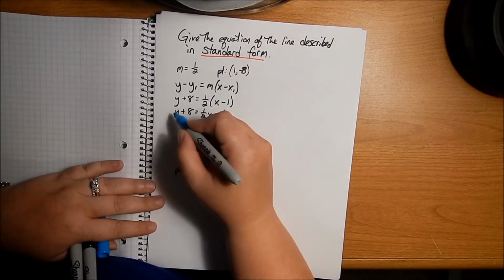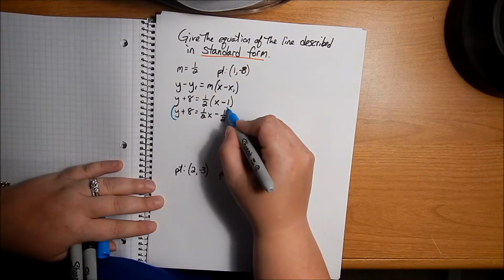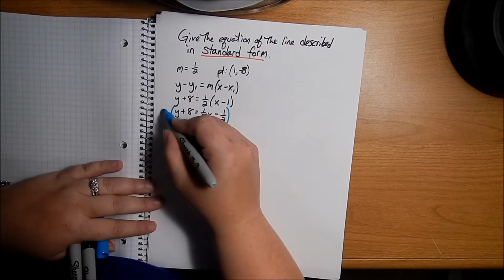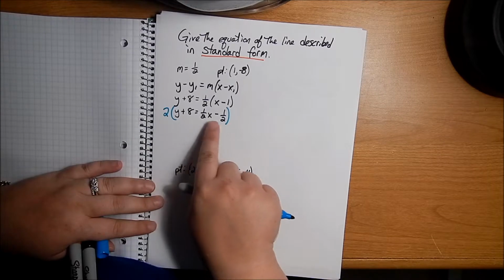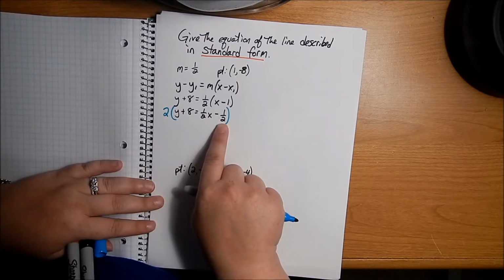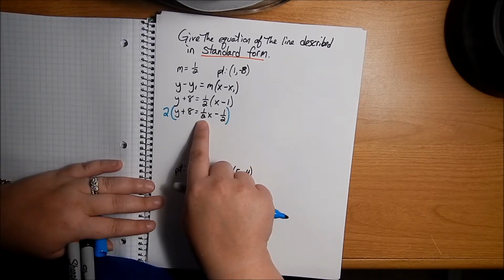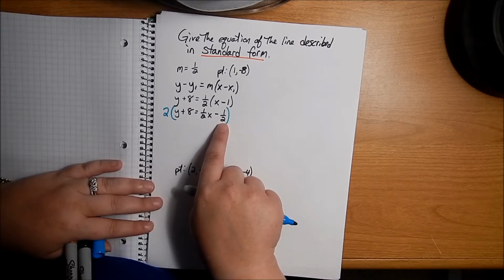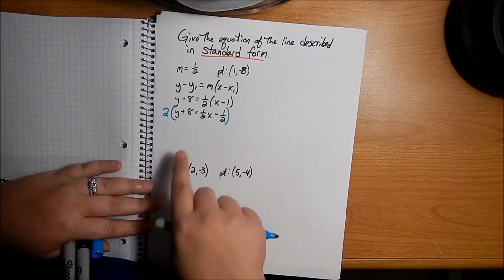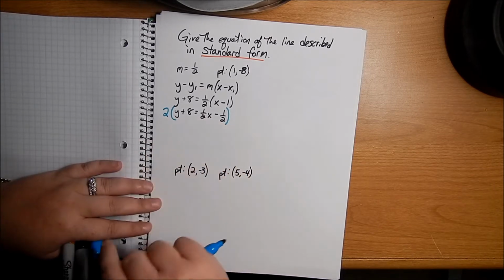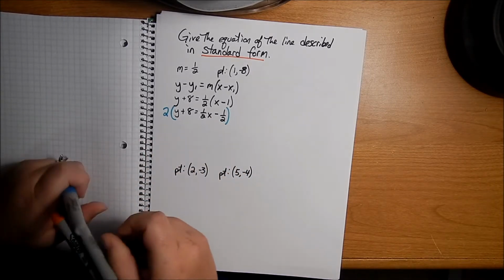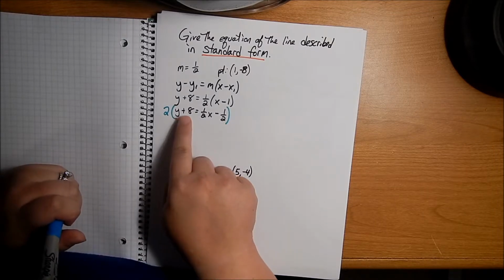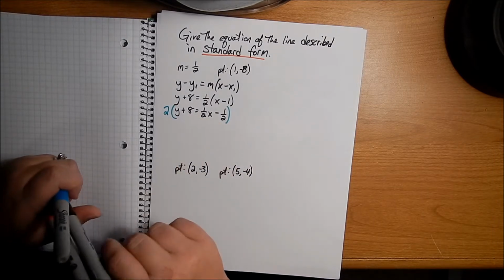Well, what I can do is I can multiply the whole entire equation by 2. Why by 2? Because that's what my denominator is here. If they were different, say it was a 2 and a 4, you would want to multiply by the least common multiple of 2 and 4, which in that case would be 4. But the least common multiple of 2 and 2 is 2. So I have to multiply everybody by 2. Every single one of these terms gets multiplied by 2.